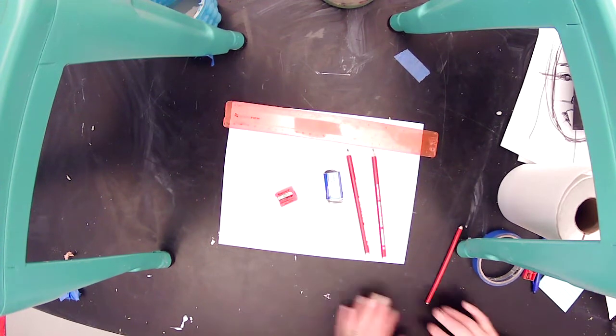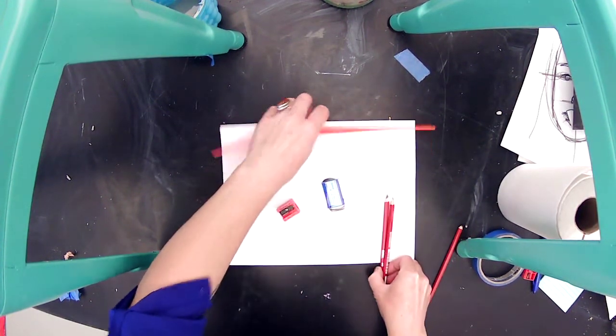So we're going to start, I think I'm going to just do one, and I'm going to start with the lion fur. I'm going to make sure you guys can see my table here. So what are our materials? What are we working with here?